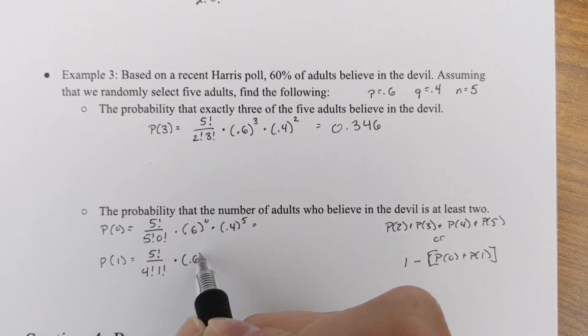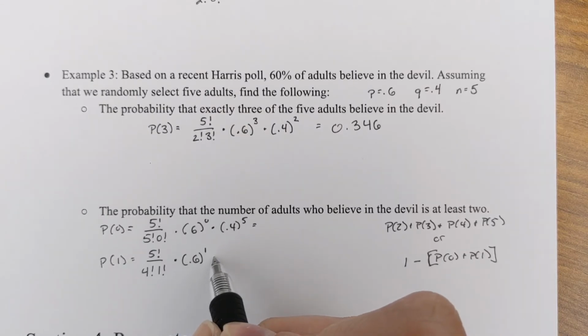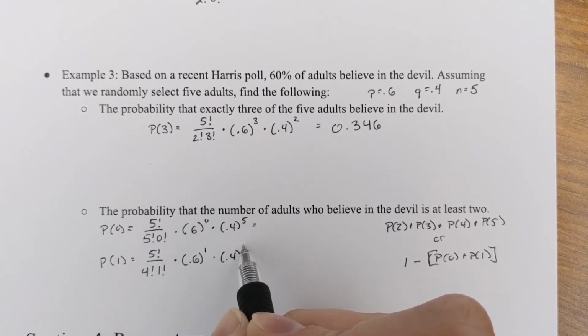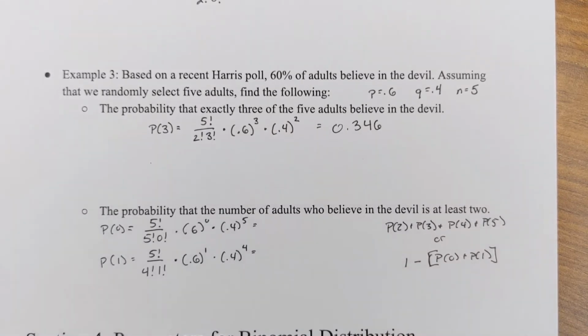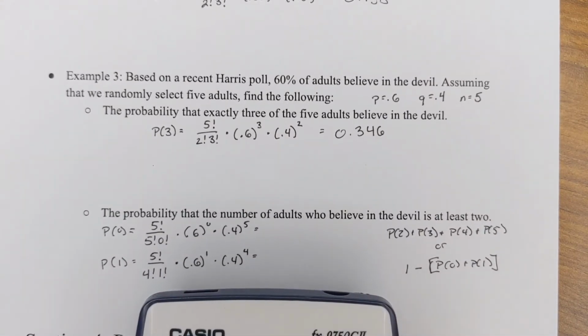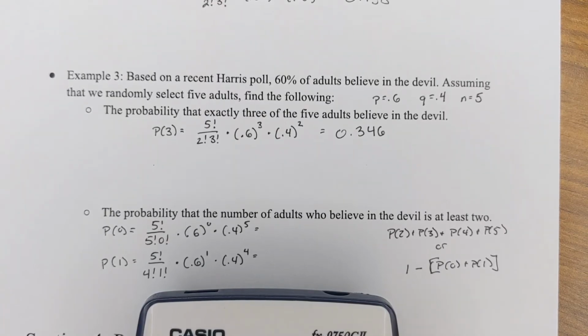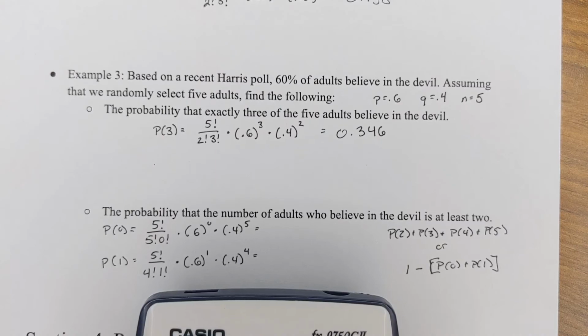So 0.6, I need only 1 person to believe, and I want 4 people to not. So in the first case, 5 factorial divided by 5 factorial divided by 0 factorial times 0.6 to the 0th times 0.4 to the 5th.